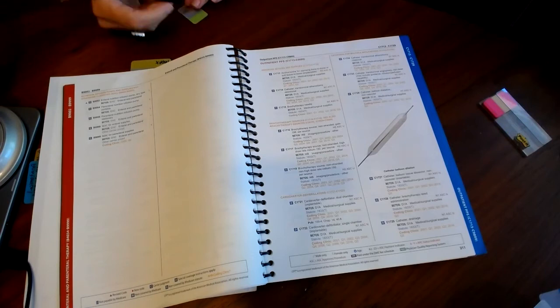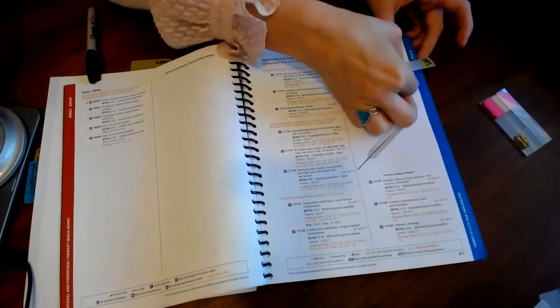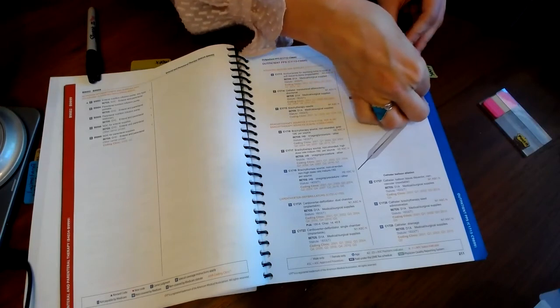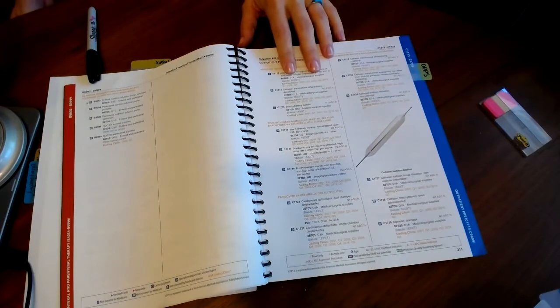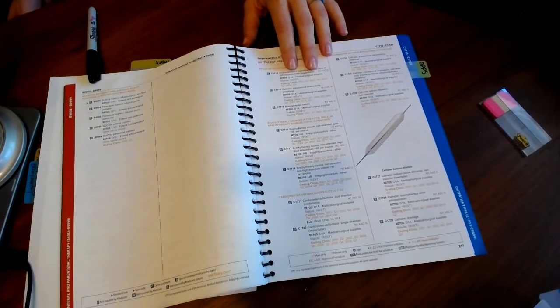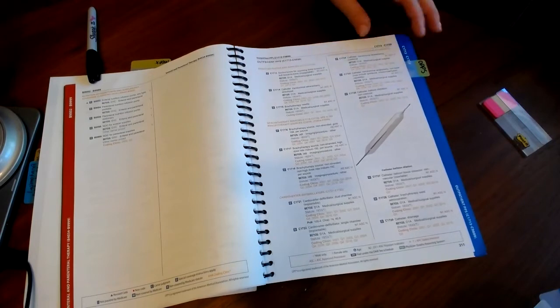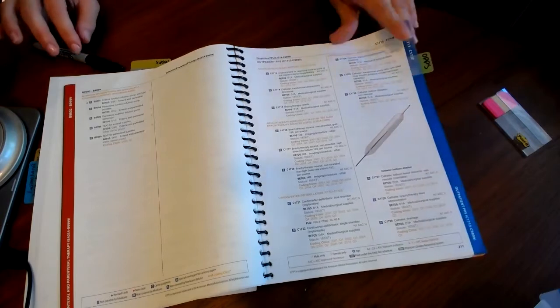So instead of spelling it out on the tab, I'll just put OPS. This is just a little flag to me that my C codes are my OPS codes, my outpatient prospective payment system. And these are temporary hospital outpatient codes. So that's just a little trick there. I recommend it.